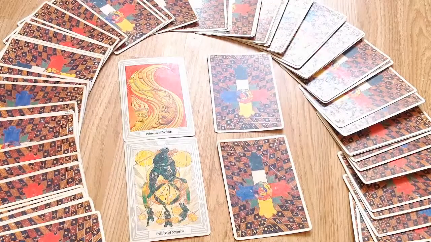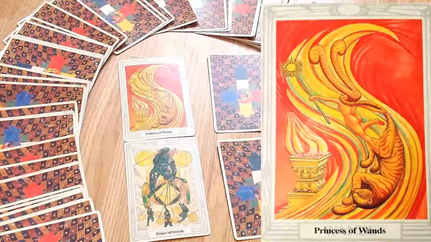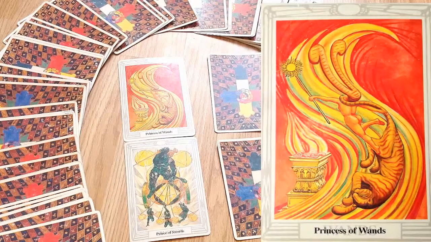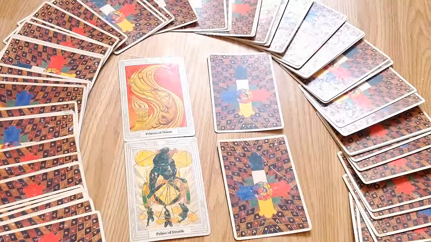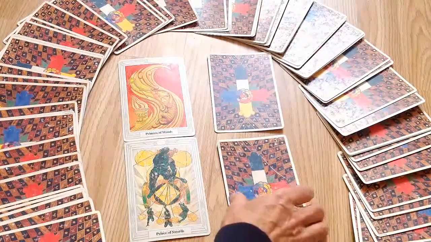And the outcome is the Princess of Wands. Now if you look at that card, there we have a naked woman dancing with a tiger in the flames. So this literally represents adventure. Princesses represent the earth, princes represent the sun. So take it as an adventure is the outcome for that one.